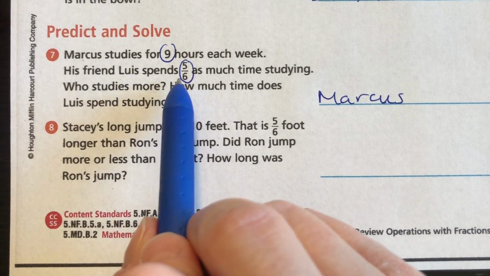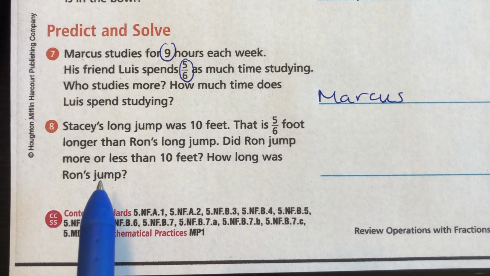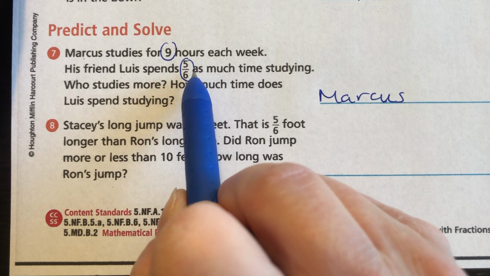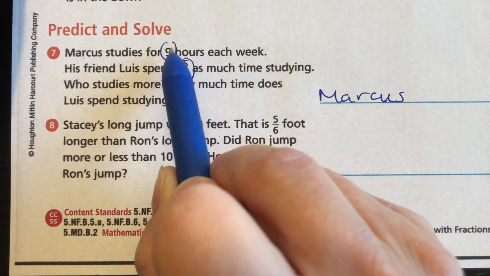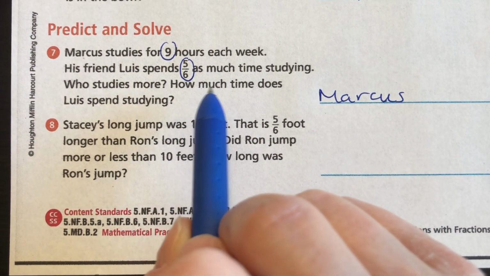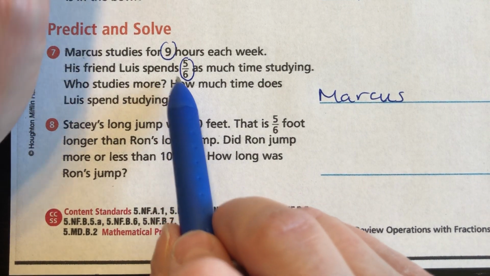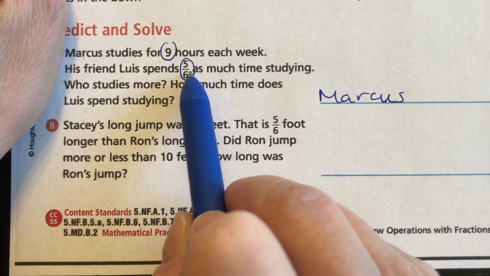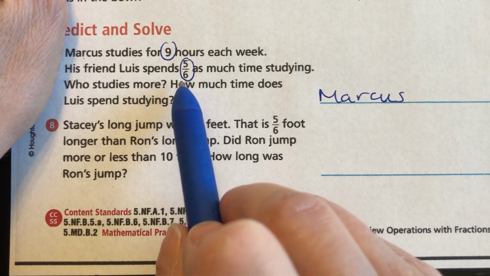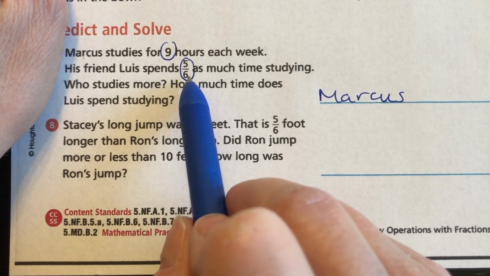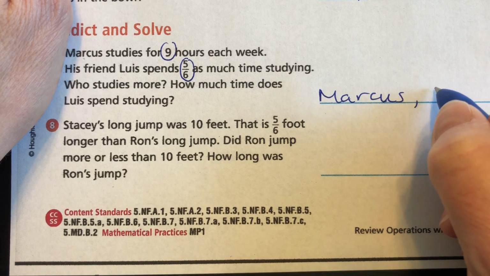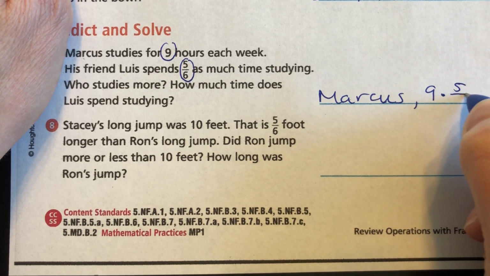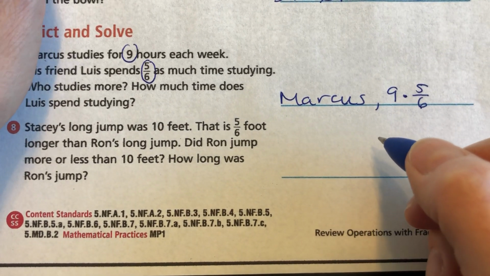And now it wants to know how much time does Lewis spend? Well, Lewis spends 5/6 as much time as 9. And it's going to be less, right? We already said that Lewis spends less time studying. So what do I do with 9 and 5/6 to get an amount that is less than 9? We need to multiply by that 5/6. So we would take 9 times 5/6 to figure out how much.